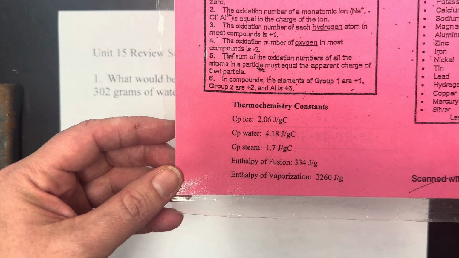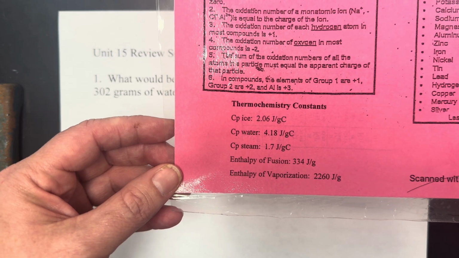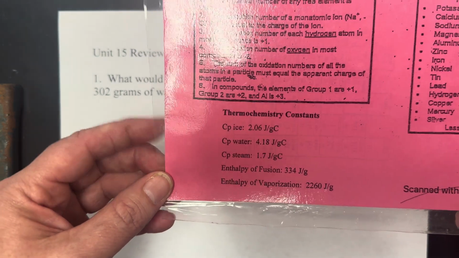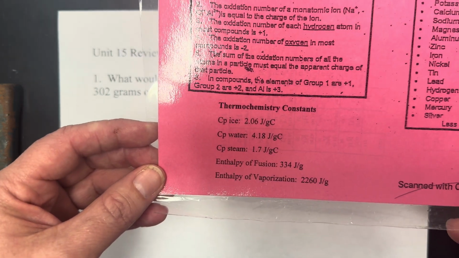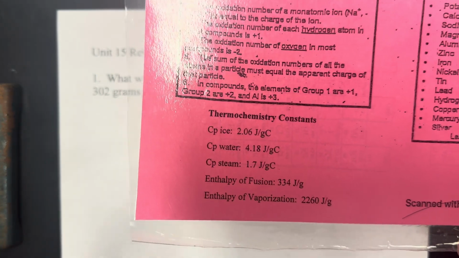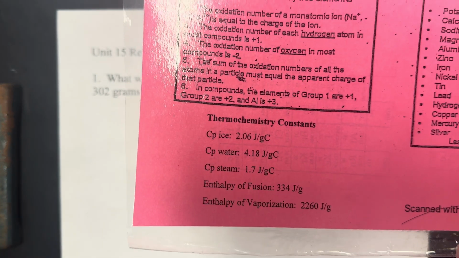The constants that we're going to be giving you are right here on the back of this periodic table. You can see them right there. All right. You can pause if you need to. Giving you the specific heats for the 3 states of water and both the enthalpy of fusion and enthalpy of vaporization. So those are the constants. You will not be given any equations. All of those you need to know yourself.